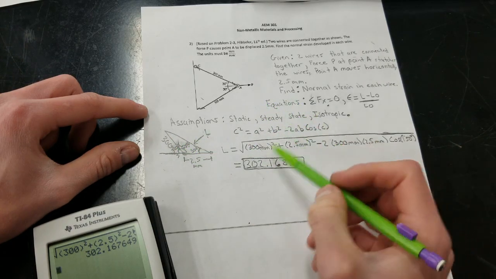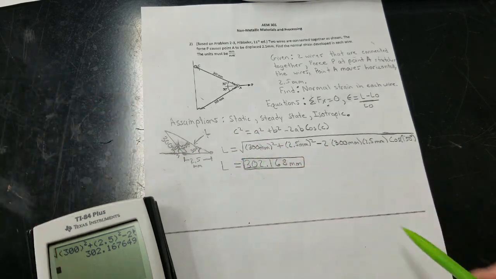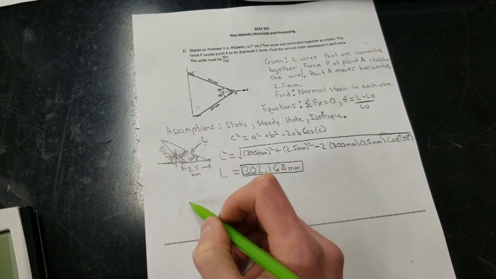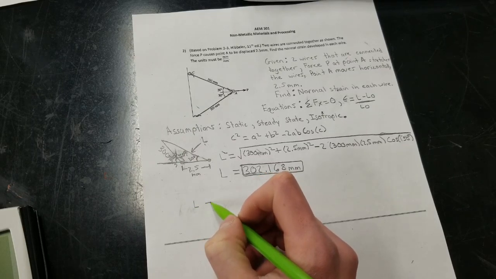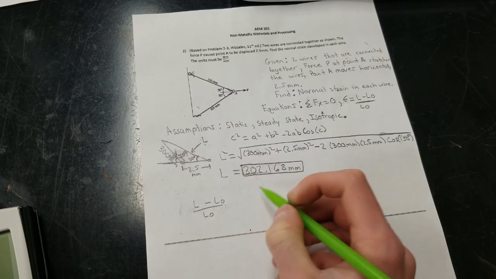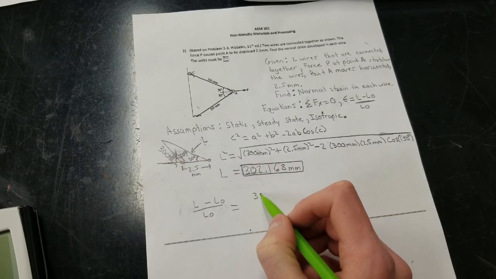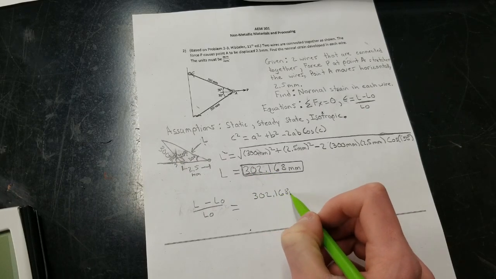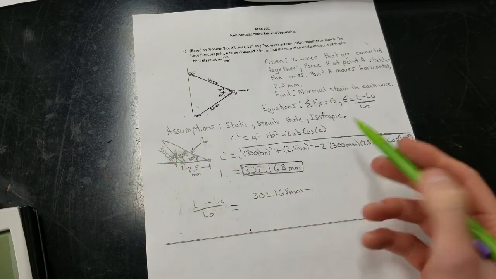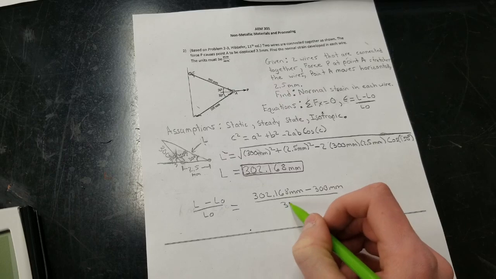So that's what L is after A has moved 2.5 millimeters. L should be 302 millimeters instead of 300 millimeters, so it is going to stretch a little bit. Okay, so we're going to try to find the strain here. We're going to use L, subtract L naught, and divide all of that by L naught. So that's going to be our value for L, 302.168 millimeters, minus our original value, which was 300 millimeters, and then divide the whole thing by 300 millimeters.